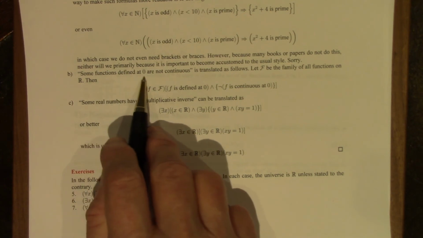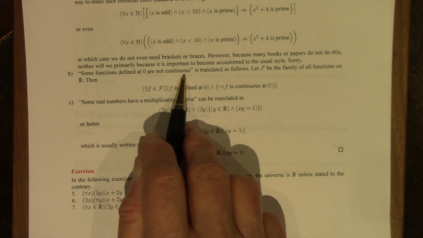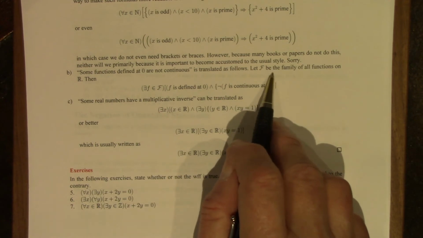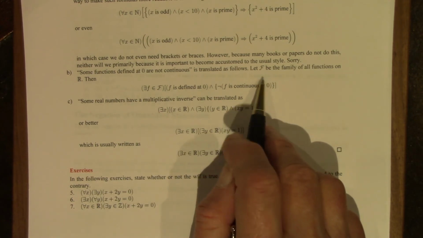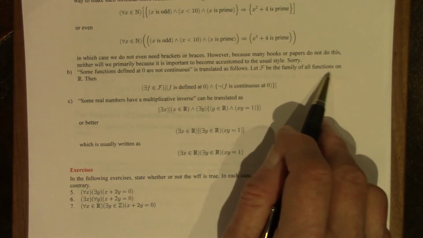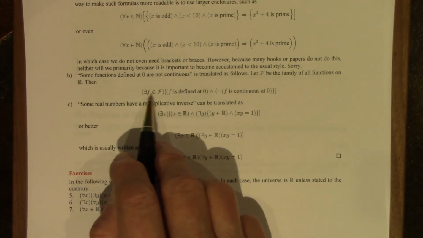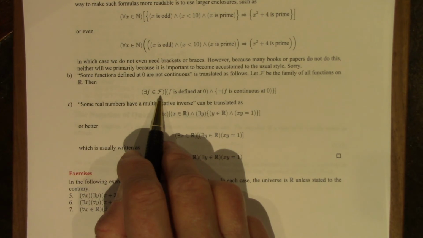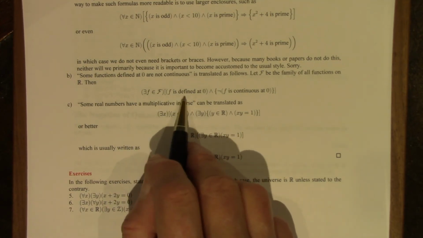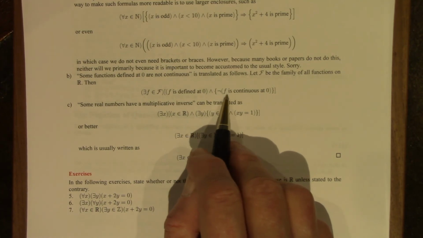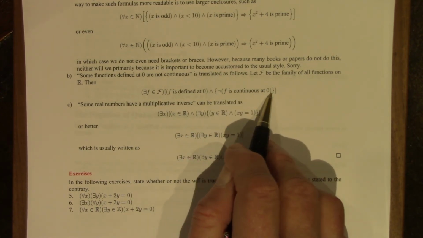Some functions defined at 0 are not continuous. Translation: there exists an f in script F, so I'm defining the universe here. Let script F be the family of all functions on R. There exists a little f in script F such that f is defined at 0, and it is not the case that f is continuous at 0.